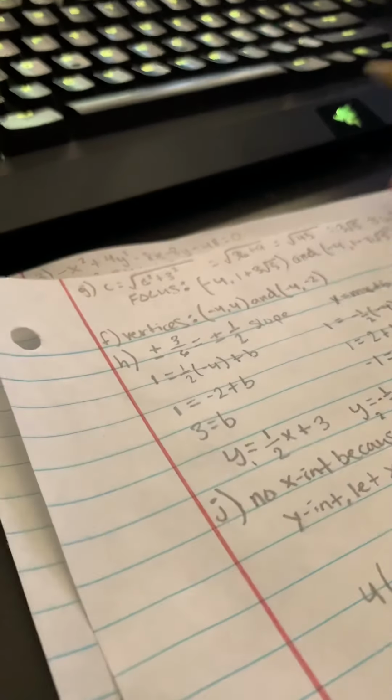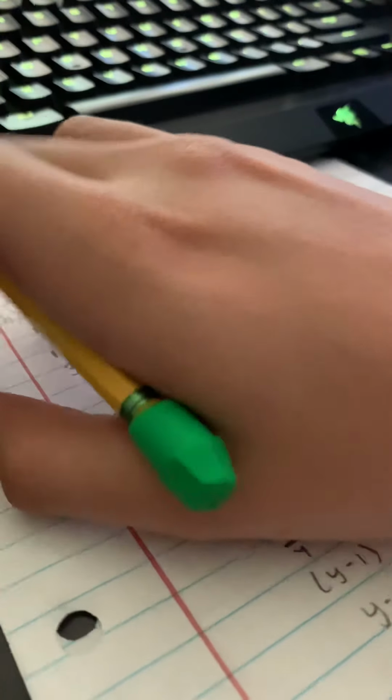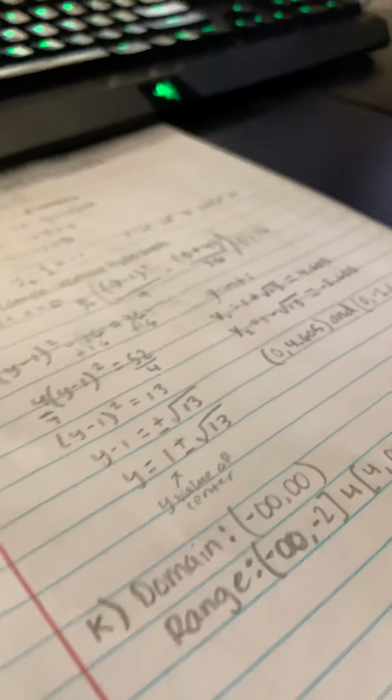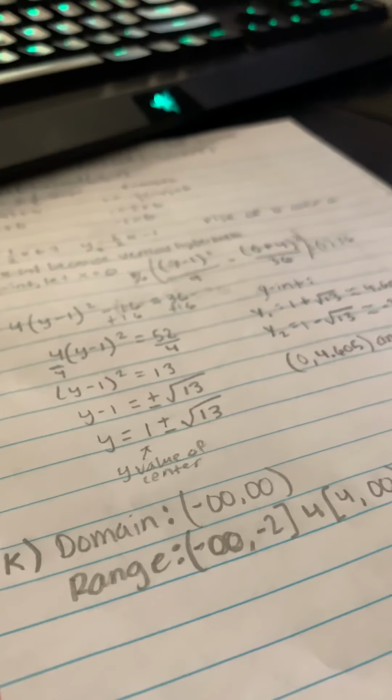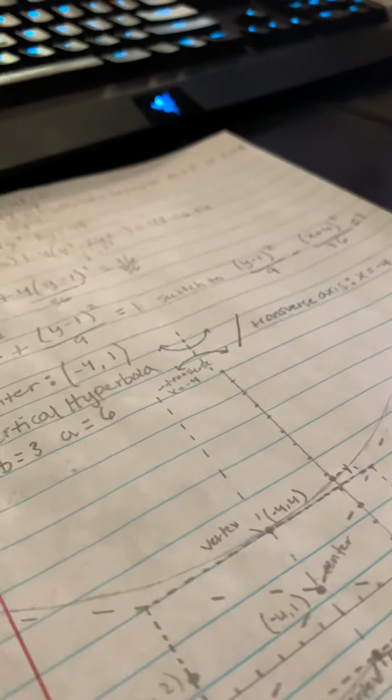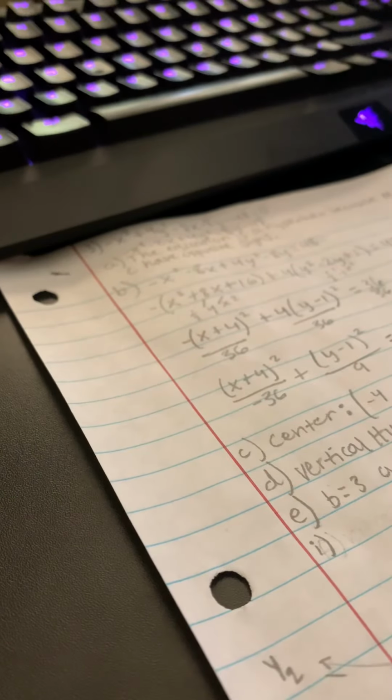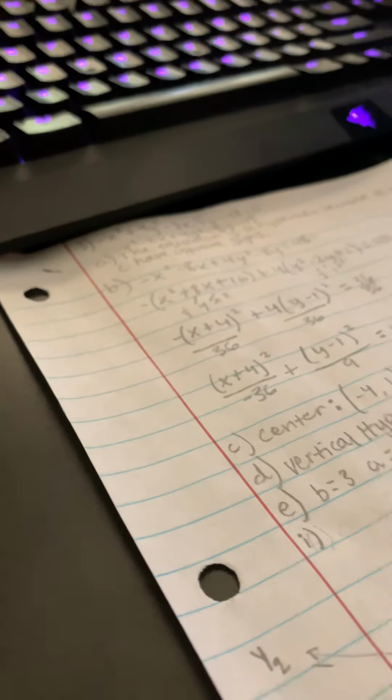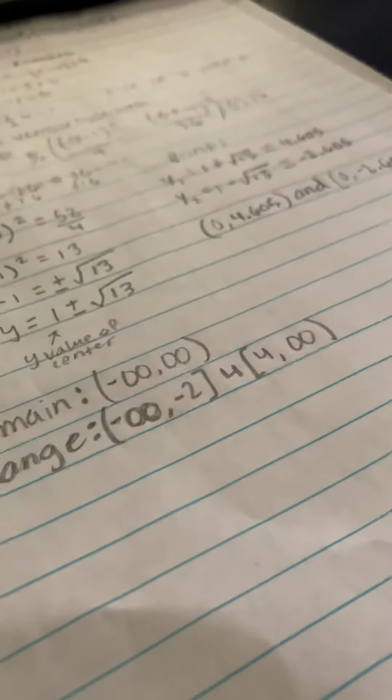And then lastly, take the domain and range. Our domain is going to be negative infinity to positive infinity. So it's forever going left and then forever going right for both sides. And then for our range, we have negative infinity to negative 2.